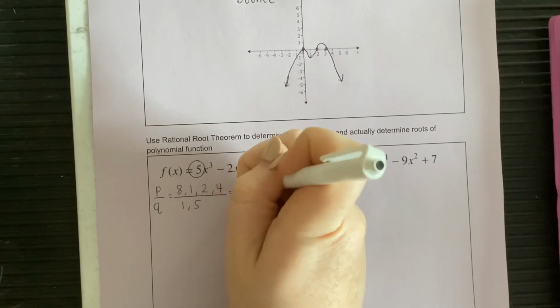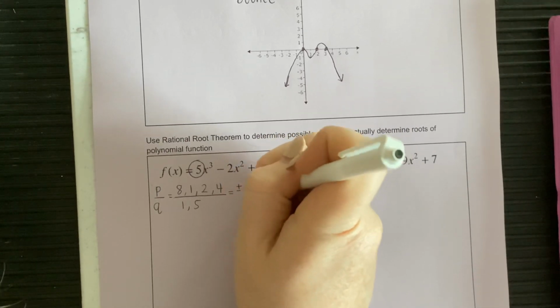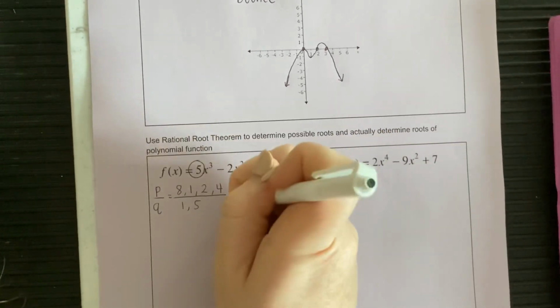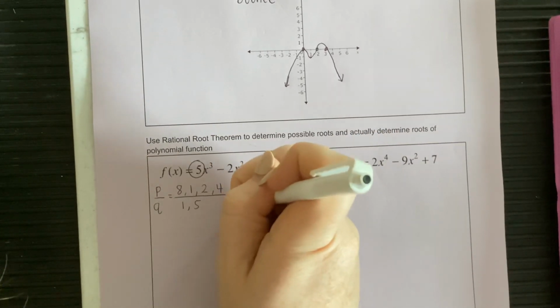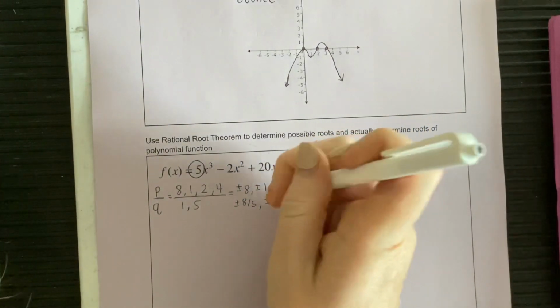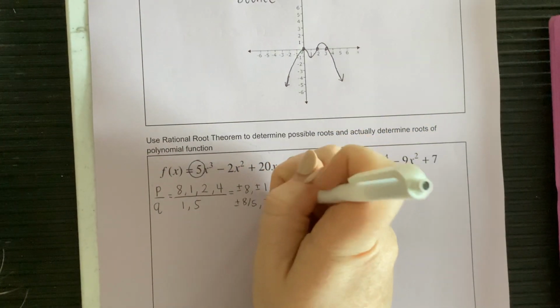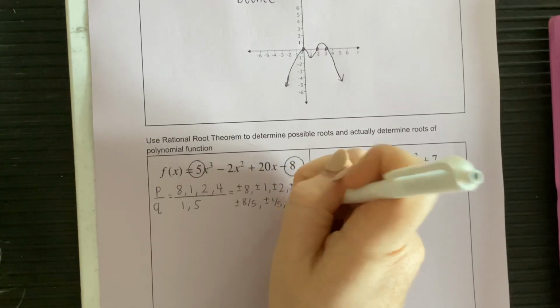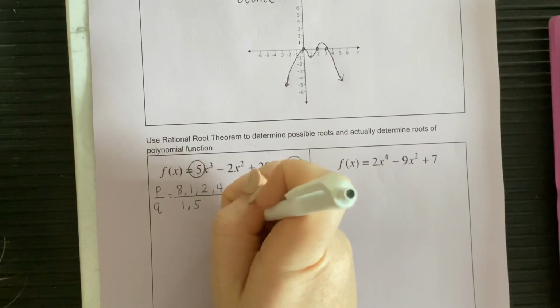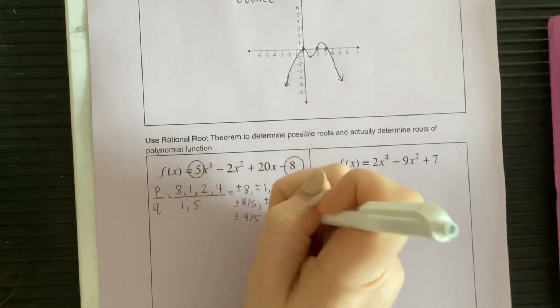So it's going to be plus or minus 8, plus or minus 1, plus or minus 2, plus or minus 4, then plus or minus 8 over 5, plus or minus 1 over 5, plus or minus 2 over 5, and, since I'm going to run out of room, plus or minus 4 over 5. Those are all your possible.